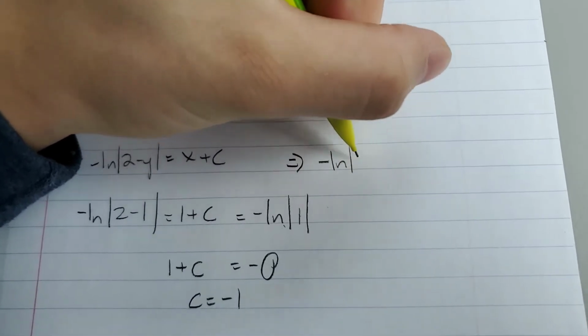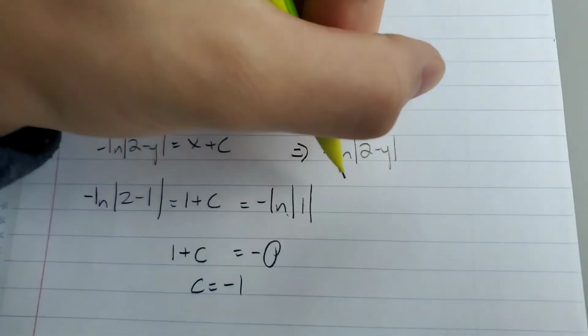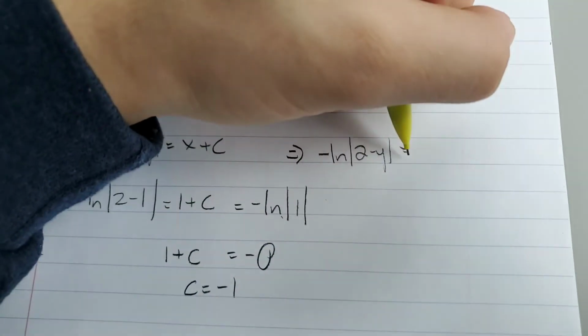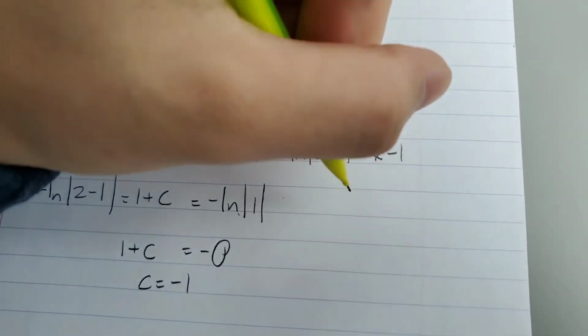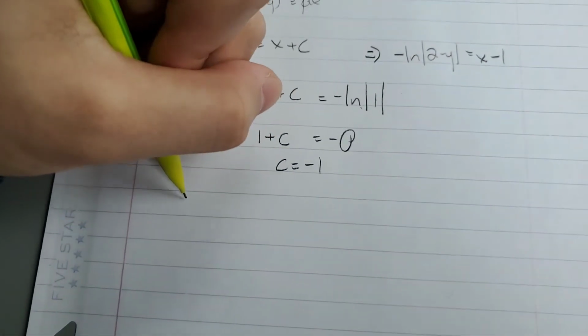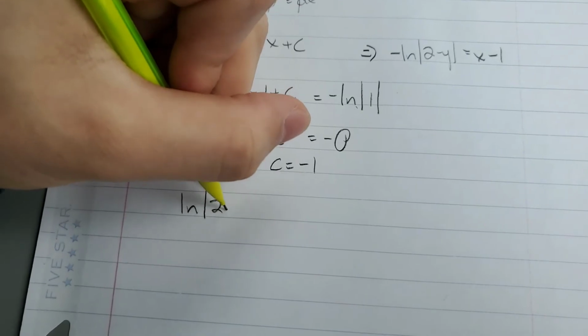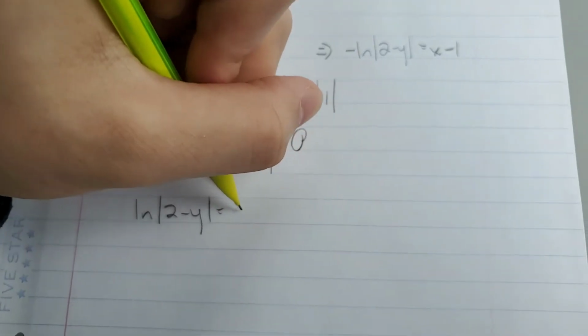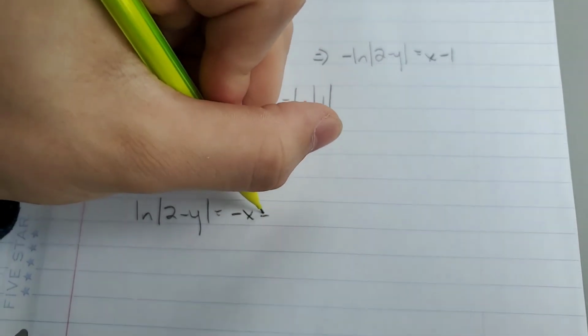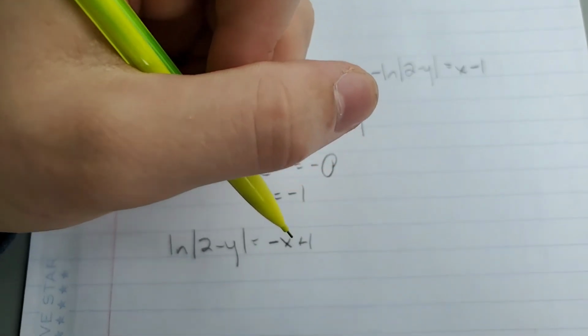We have negative ln of 2 minus y equals x minus 1. And that means, just multiplying by negative 1 on both sides, ln of 2 minus y equals negative x plus 1.